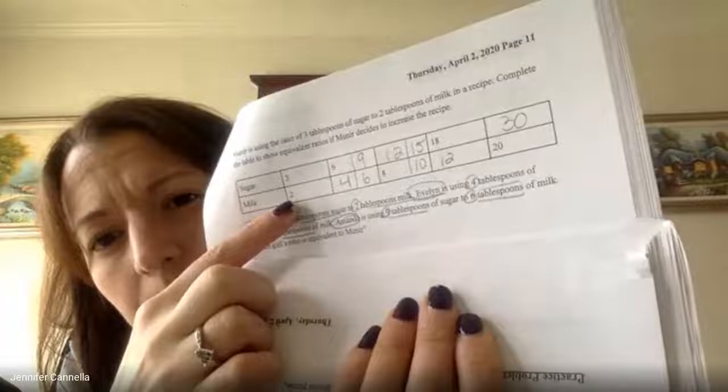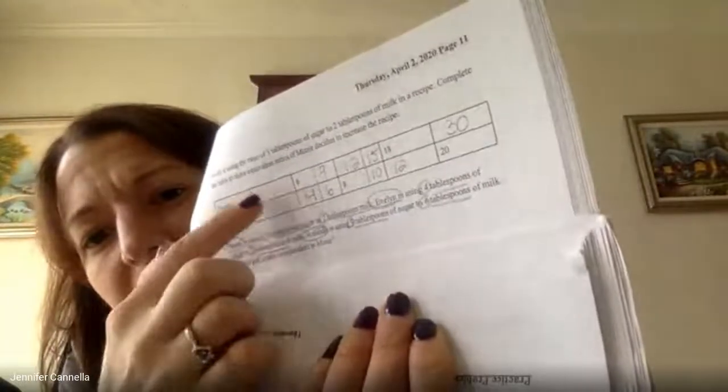Okay, all right, so let's just recap what she did. I'm going to show you what she did here. Watch. Everyone look at the top table. So we got 3 for 2, 3 sugar for 2 milk. Everyone follow that? So how do I go from 3 to 6? I multiply by 2. 2 times 2 gives me 4, yes? Yes. Why, I hear babies in the background.